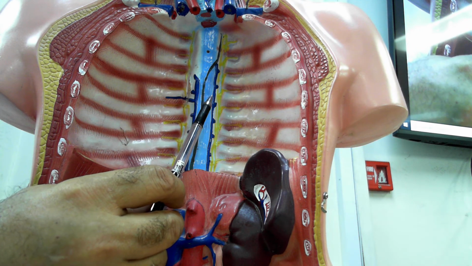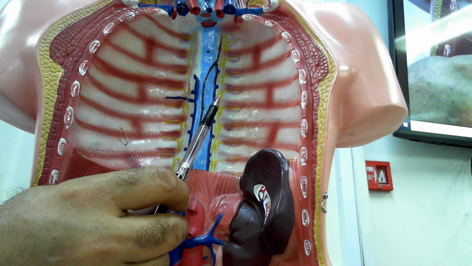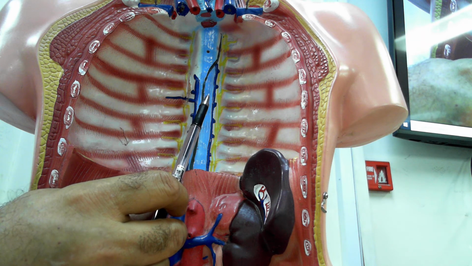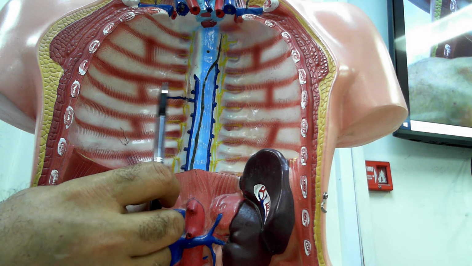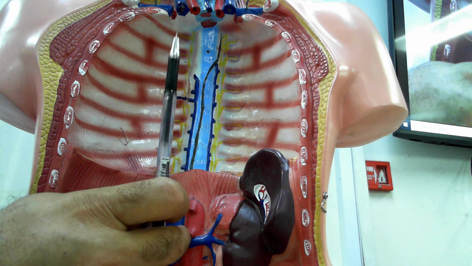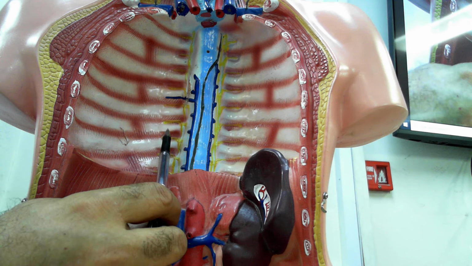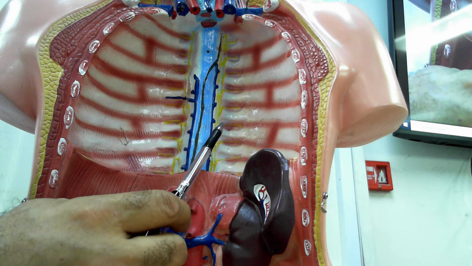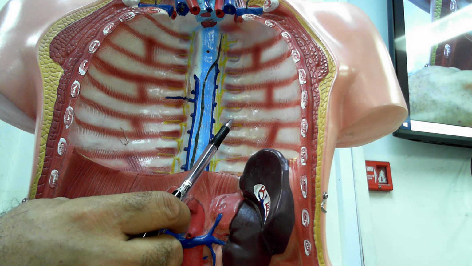The blue one is the esophagus. And deep to the esophagus are the vertebrae, right? And on the sides of the vertebrae here and there is a region which is called paravertebral gutter, right?